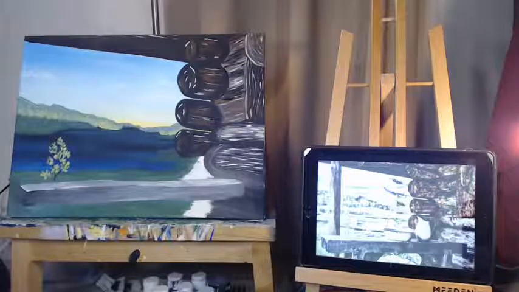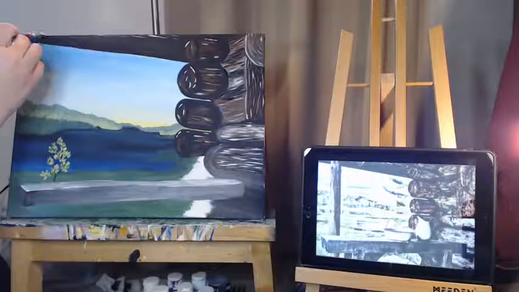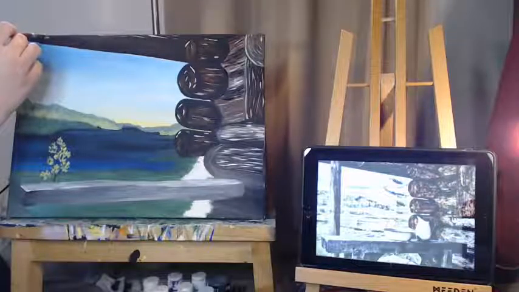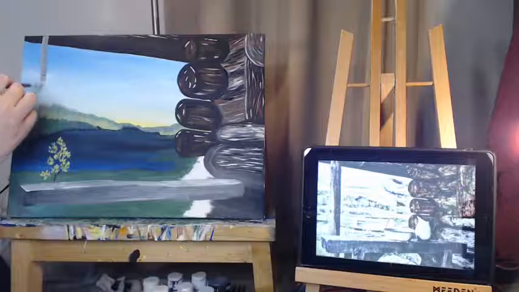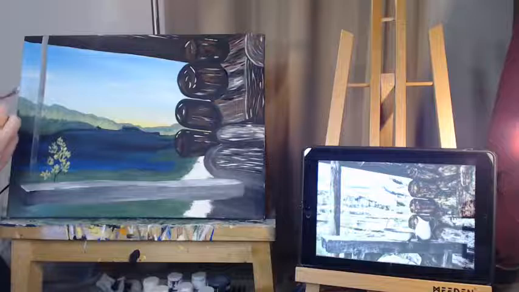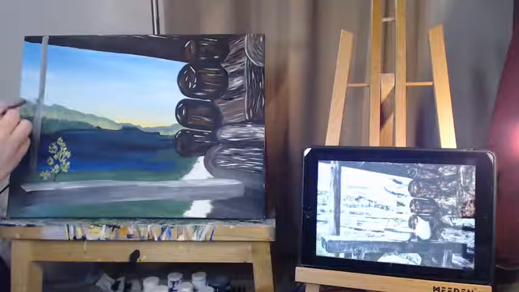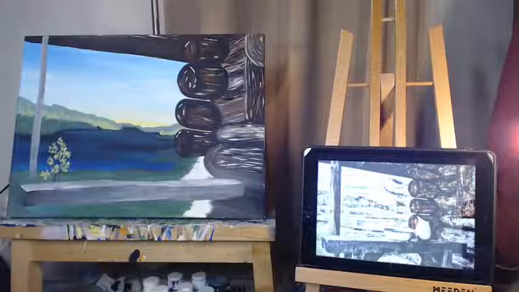So I'm going to stick with this gray vibe. And again, I'm going to go straight line down where I want the main part of this to live. So this guy's going to live right here, more or less.